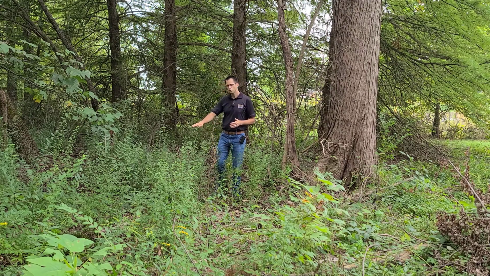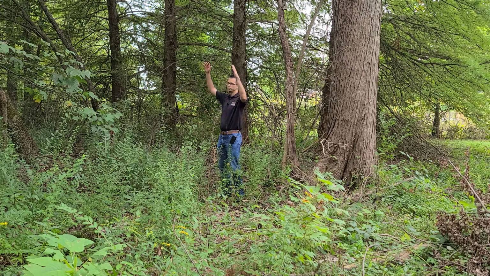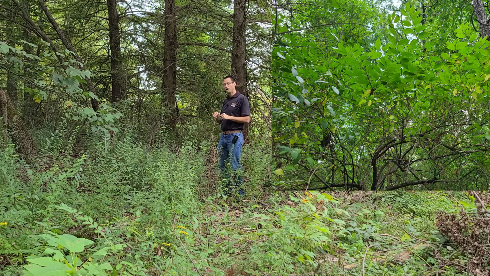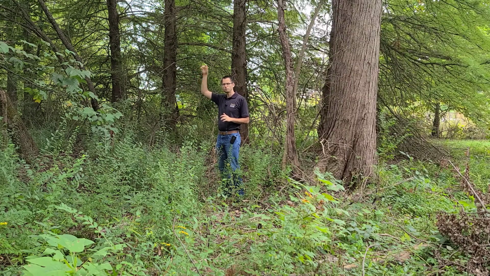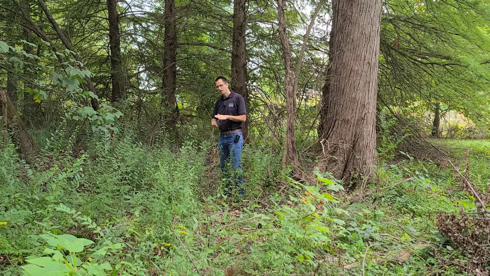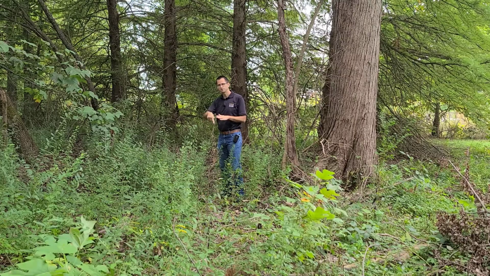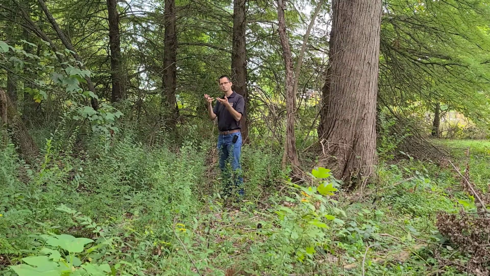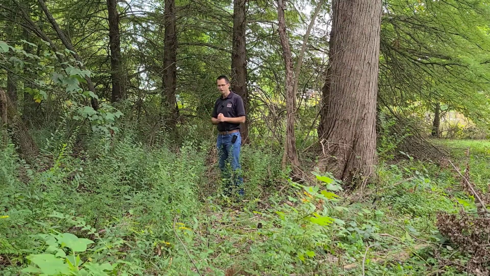So with these shorter ones, we're just going to do a foliar spray. For the larger ones that are taller than me, it'd be really hard to do a foliar spray and get good coverage. So what we're going to do there is a cut stump treatment. I'm going to cut it down and then treat the stump, and that will kill the roots and we won't get sprouts coming back.